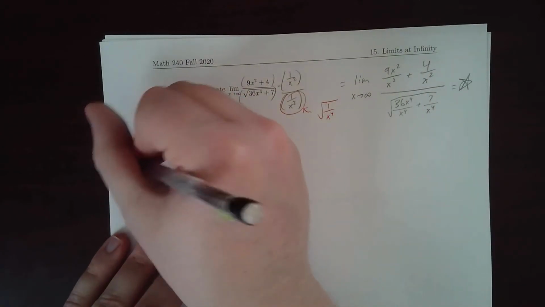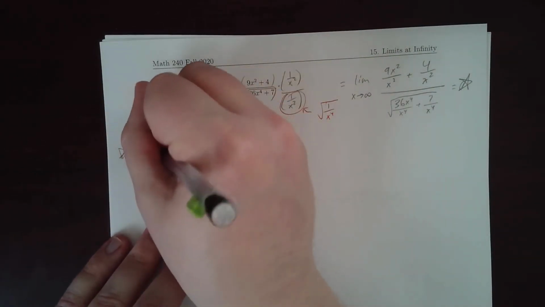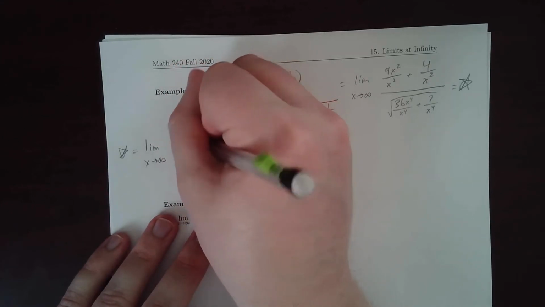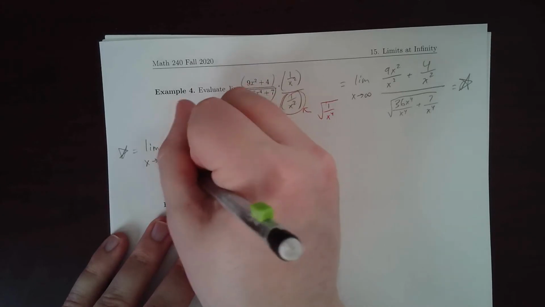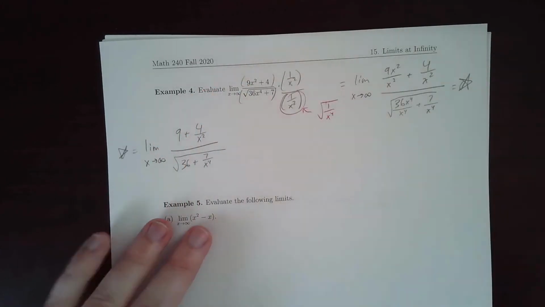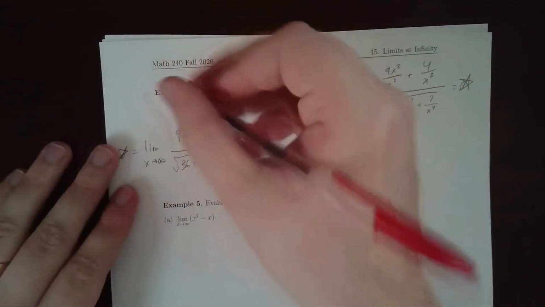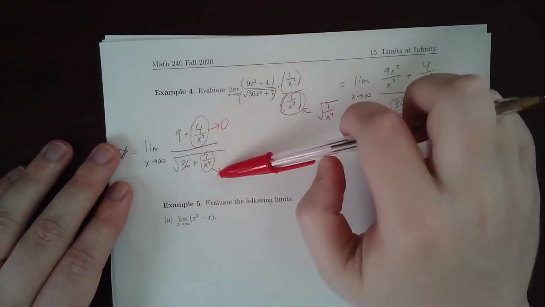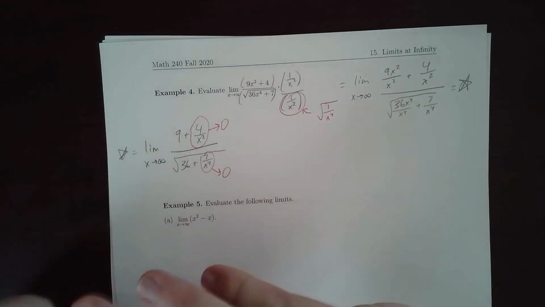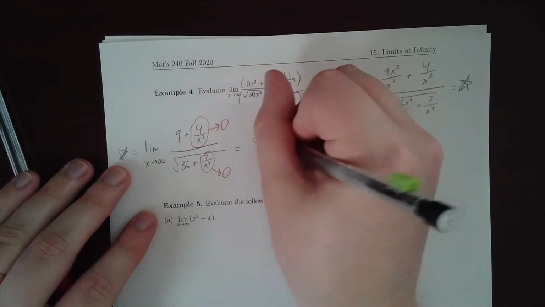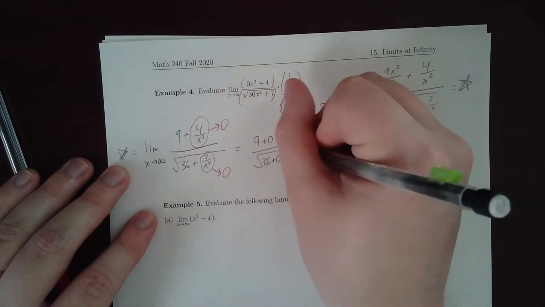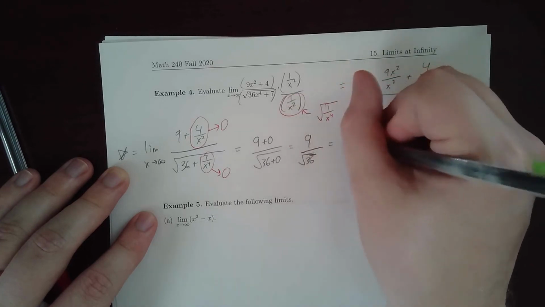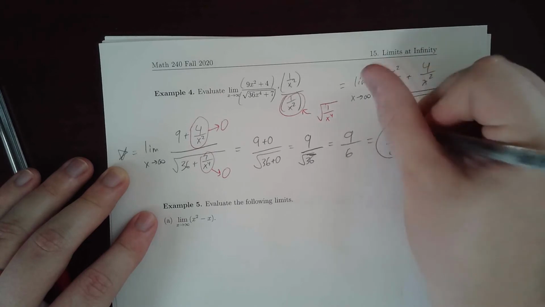If we wanted to continue this, we'll have our limit as x approaches infinity of (9 plus 4 over x squared) divided by the square root of 36 plus 7 over x to the fourth. Again, if we plug in our x, this part will go to 0, and this part will go to 0, because when we take each of these fractions and we're dividing by larger and larger numbers, they go to 0. So we end up with 9 plus 0 over the square root of 36 plus 0, which gives us 9 over the square root of 36, which is 9 over 6, the same as 3 over 2.